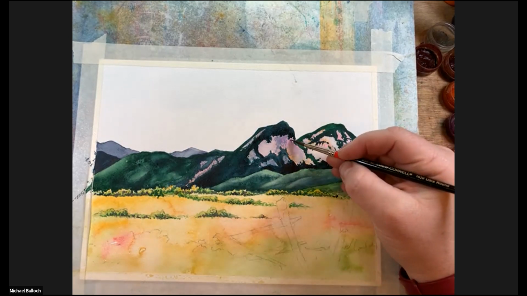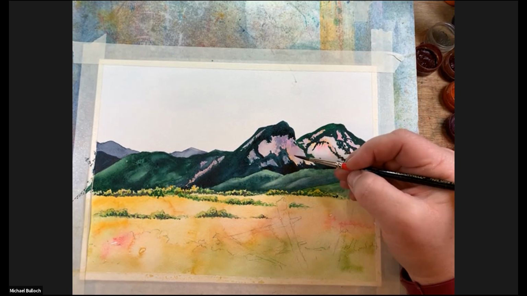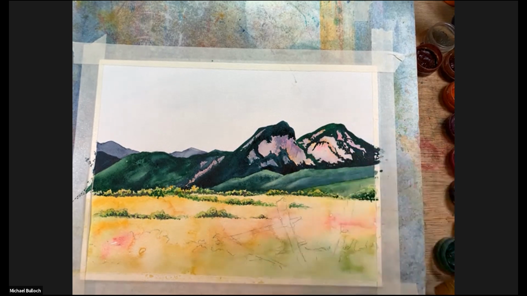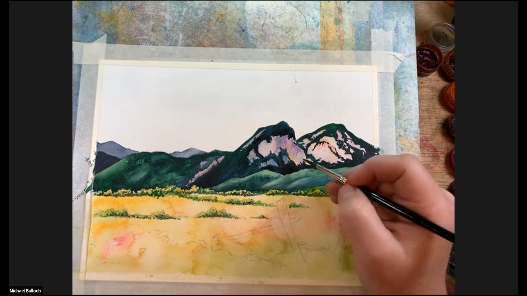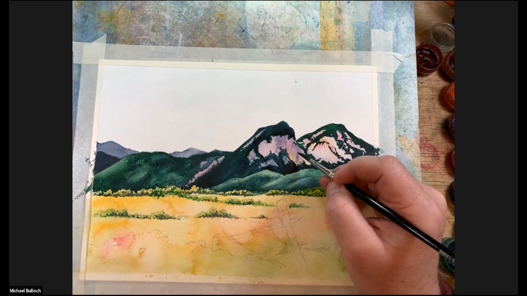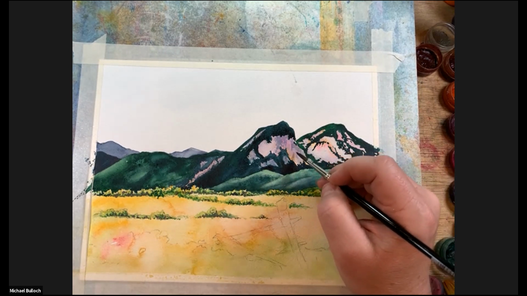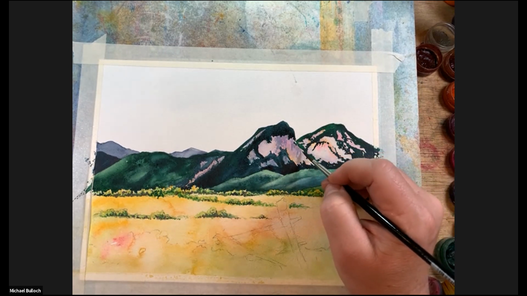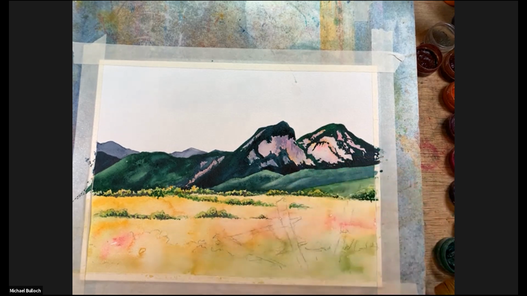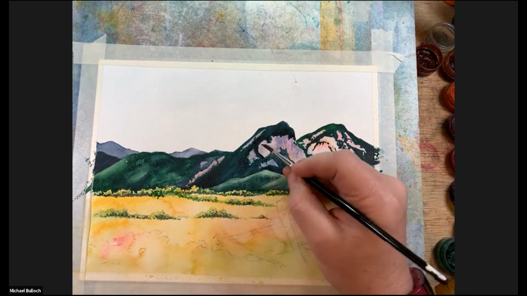And then maybe there's a little bit of darker stuff coming down along this edge somewhat. I think I got the angle off a little bit. That was looking a little weird. Maybe just a little.